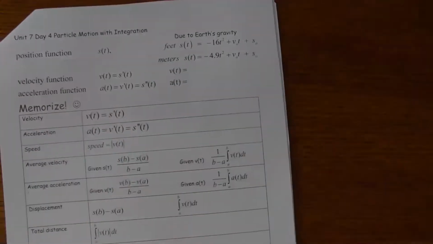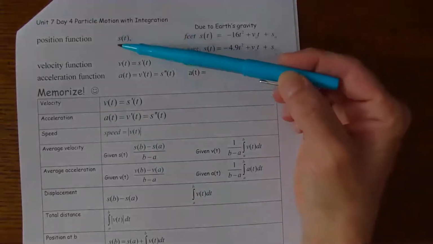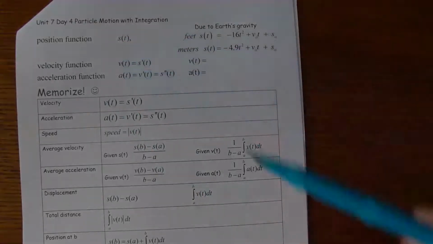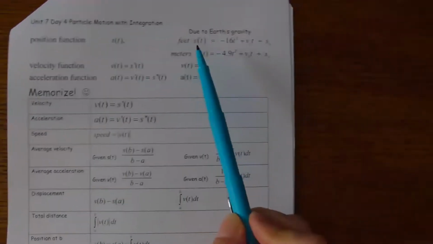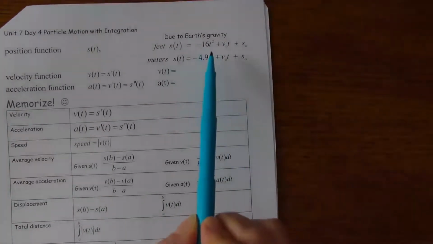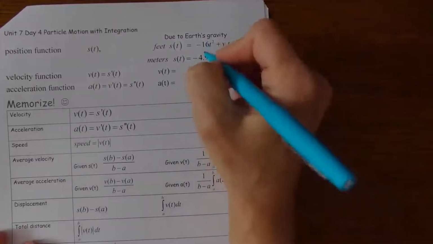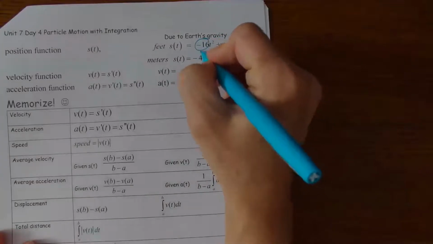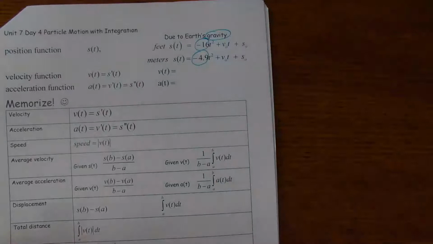Okay, so let's look at this. That looks scary. It's really not. This is just what I hand wrote on the back. You have position, velocity, acceleration. And you guys already know your equations, feet or meters. We have our standard equations. These numbers right here represent gravity. So on planet Earth, those are the same. If I send you to the moon, I have to give you some clues.